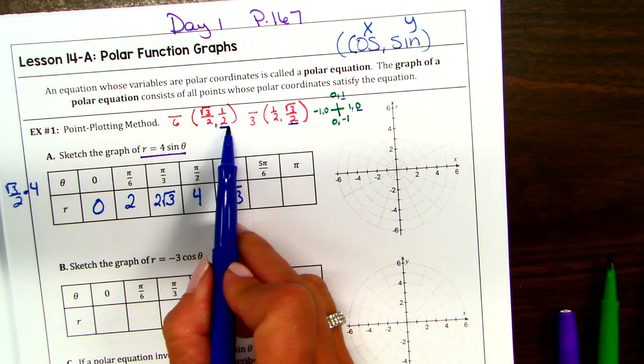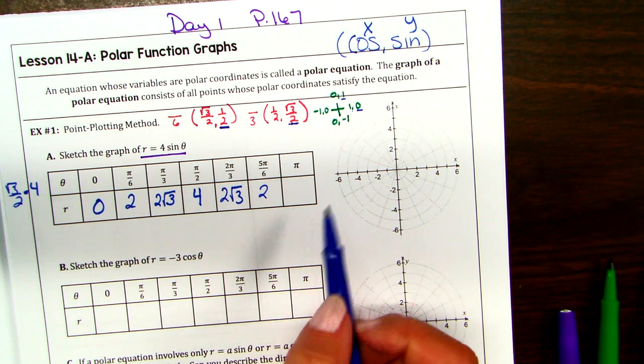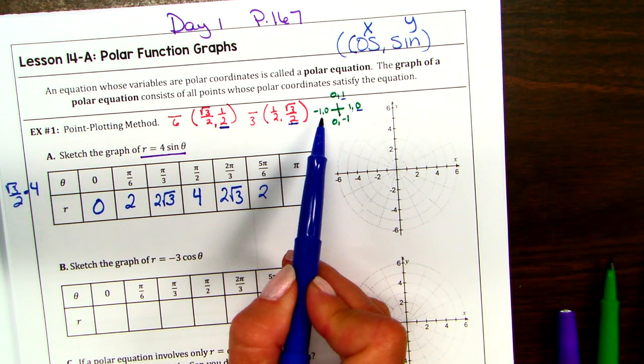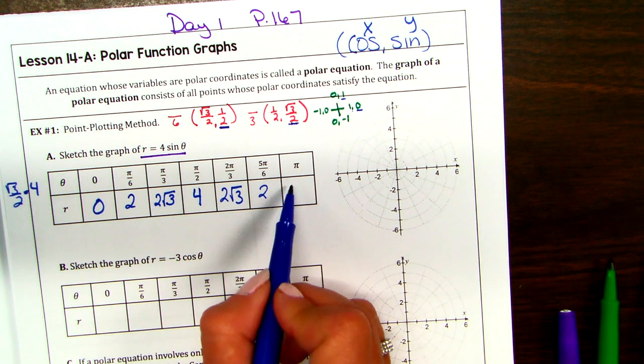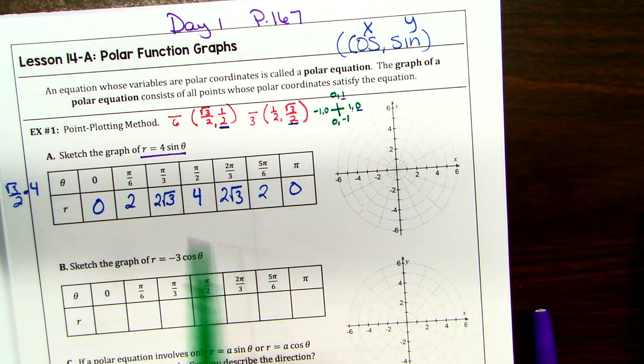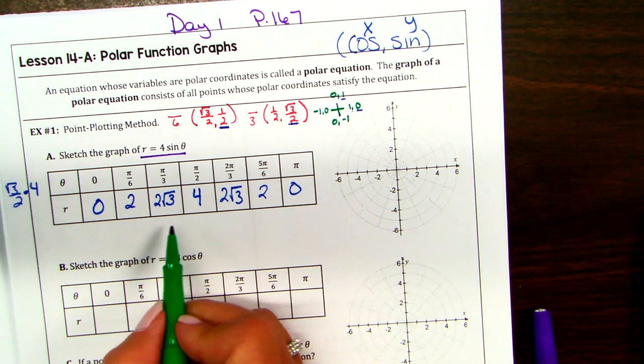Sine of 5 pi over 6 is 1/2 times 4 is 2. And sine of pi would be 0, and 4 times 0 is 0. So we made an XY chart, our theta chart, and I'm going to plot the points just like we learned how to do last week.